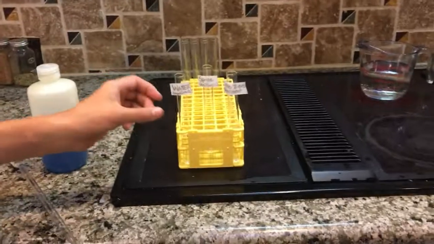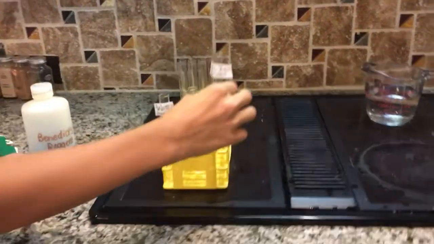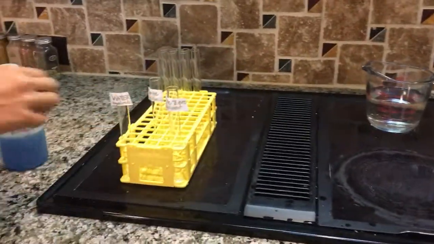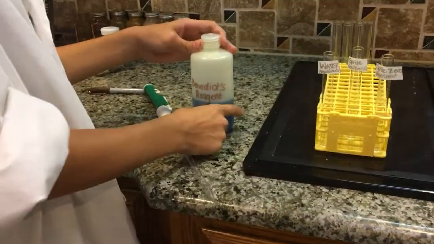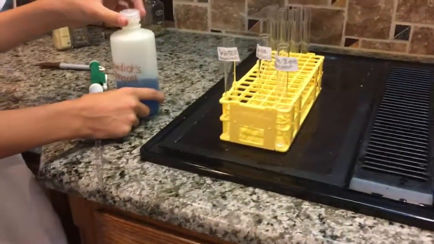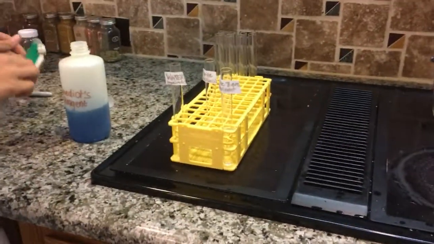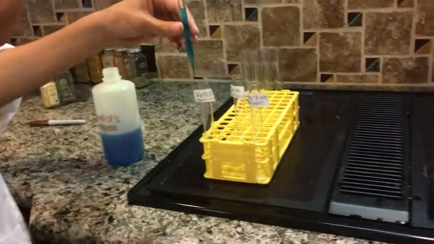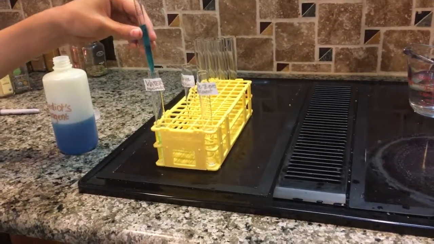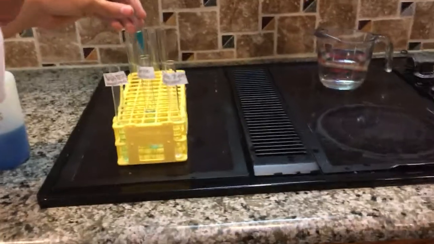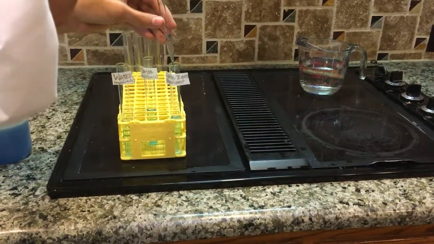Here we have labeled water, which is clear, Sprite, also clear, and Sprite Zero, which is also clear. Now we just have to add the indicator, Benedict's reagent, to each one, and the substance will become blue. So we have to stick the pipette and then slowly drop it into each of the 3 test tubes. As you can see, the substances are now blue in color.